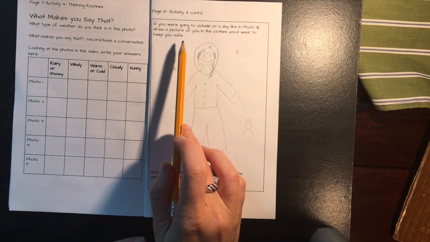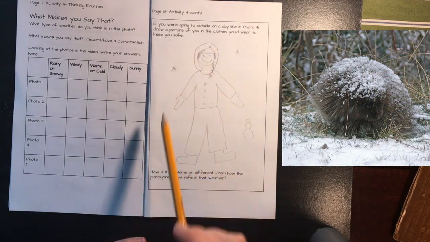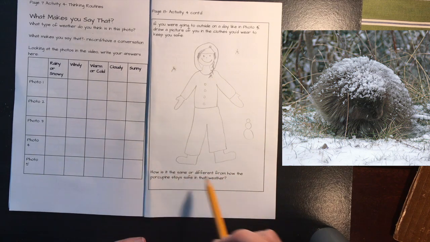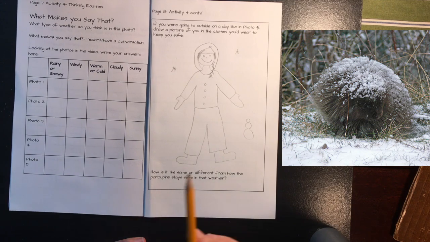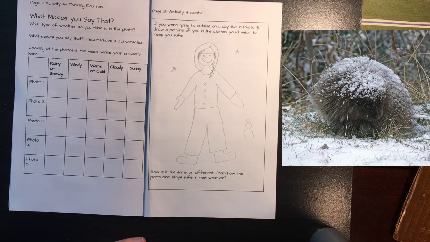The next activity is to think about the last photo I showed you of the porcupine in the snow and draw a picture of yourself here in your clothes that you would wear to keep yourself safe and comfortable outside on a snowy day. After you've done that, you can think about what are some things that are the same and what are some of the things that are different about how you'd prepare for a snowy day, and how a porcupine stays safe in that same weather. Do they get to put on a coat and mittens? No, they have to use parts of their body to stay warm.